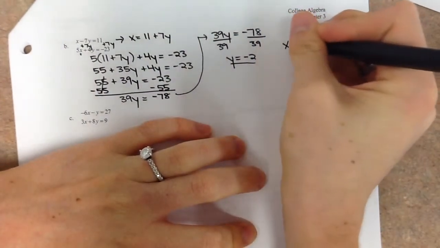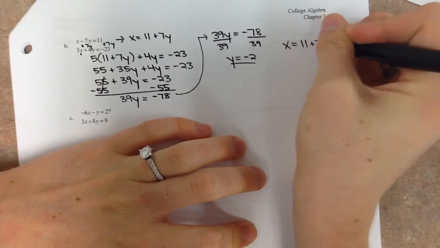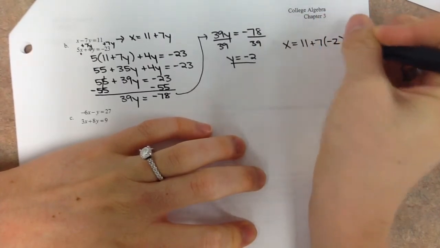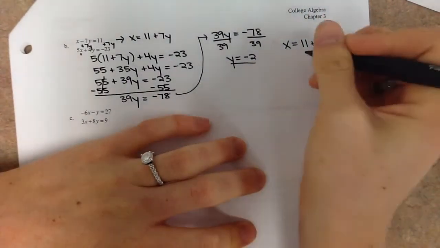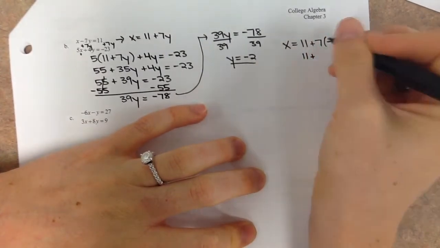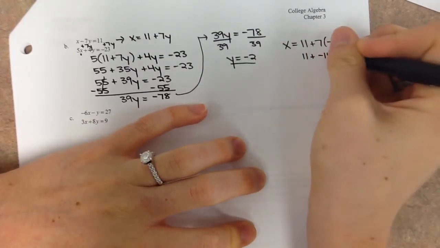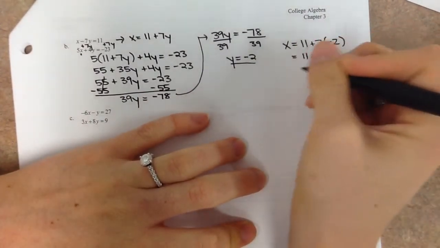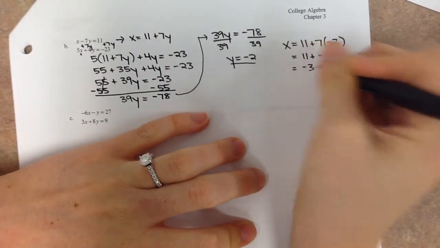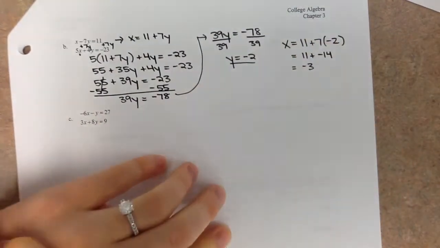So we know the x value is going to be 11 plus 7 times y, but like I said, now we know y is negative 2. So this is 11 plus 7 times negative 2, which is negative 14. And when I combine those up, I get negative 3. So there's my x value, there's my y value.